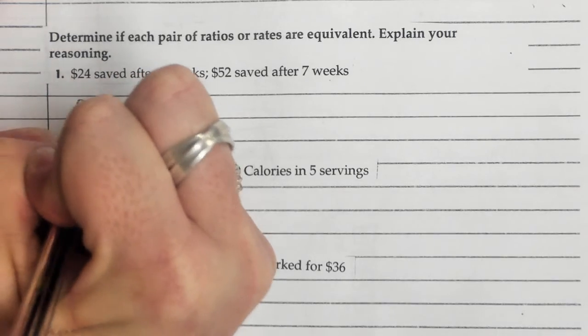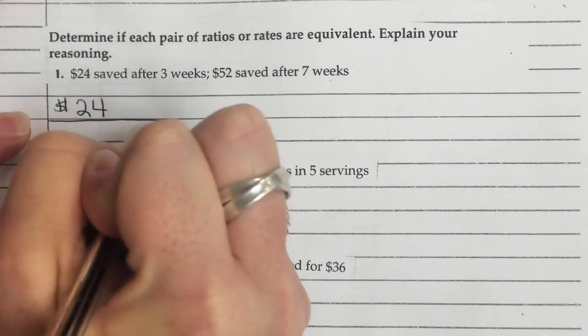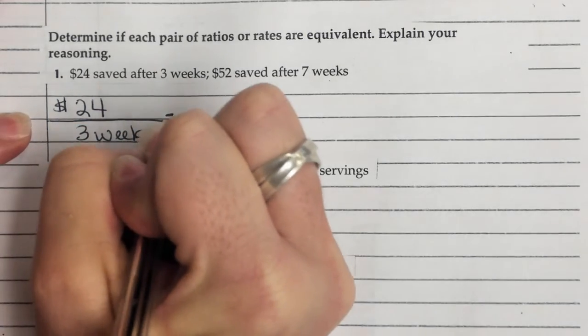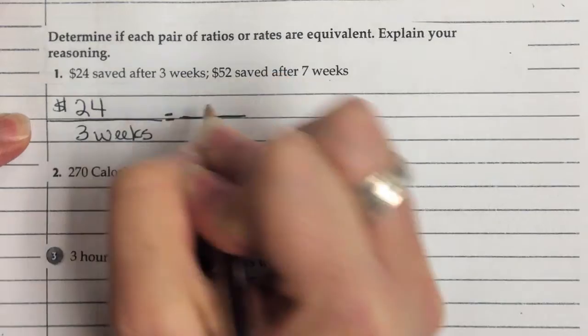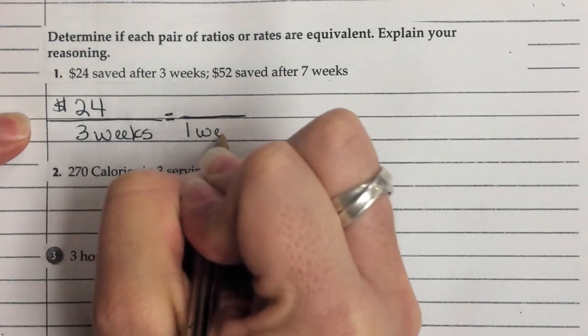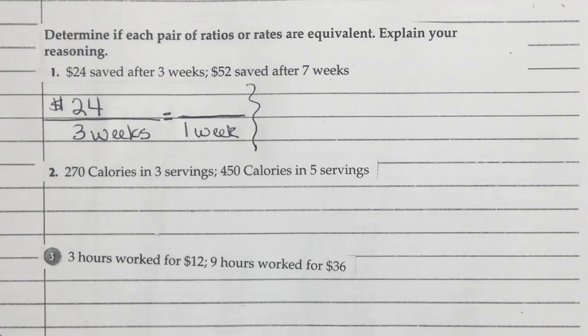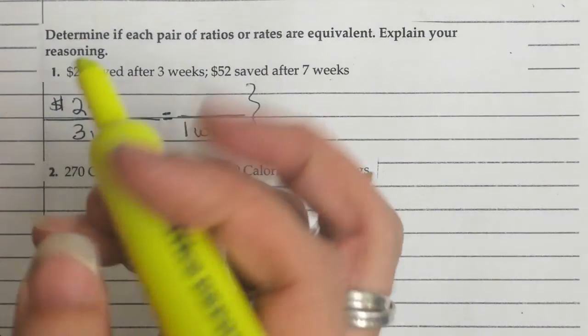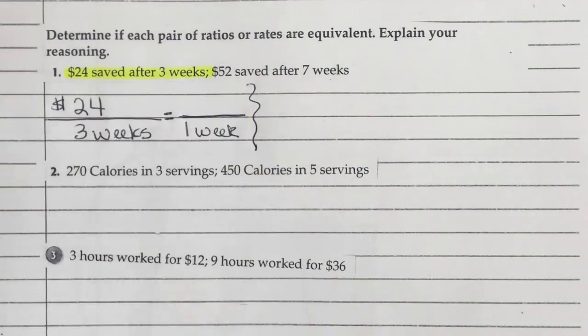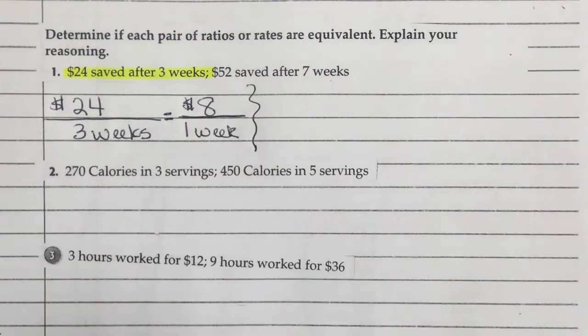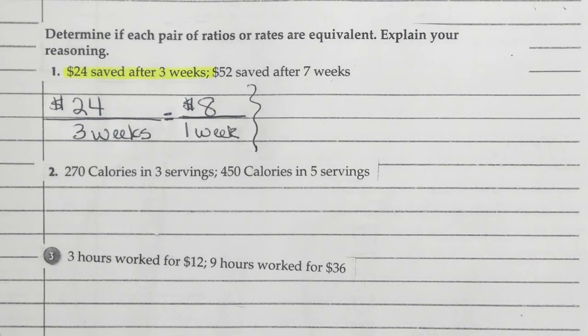I write $24 in 3 weeks. So I got to find out how much this person saved in 1 week. So what is 24 divided by 3? 8. So he saved or she saved $8 in 1 week. $24 divided by 3.